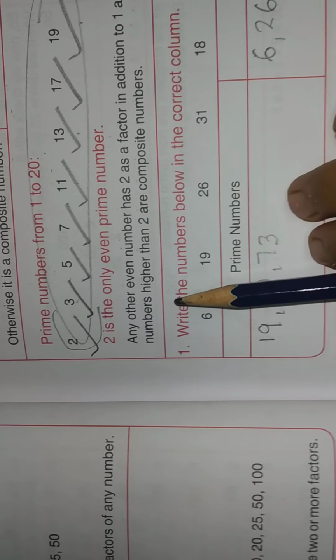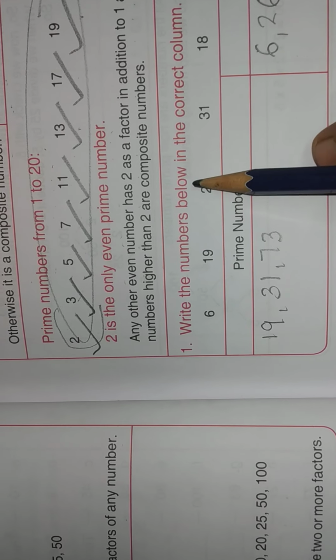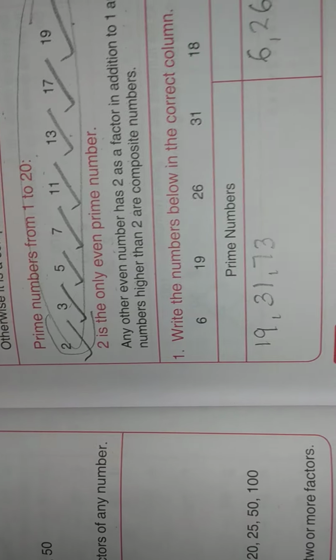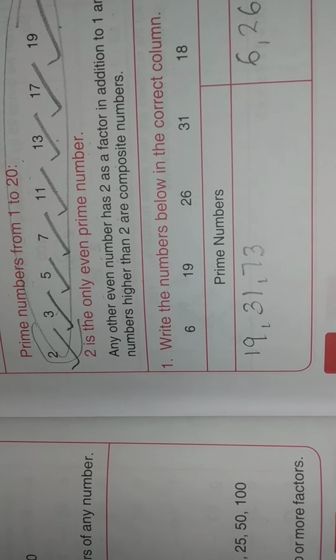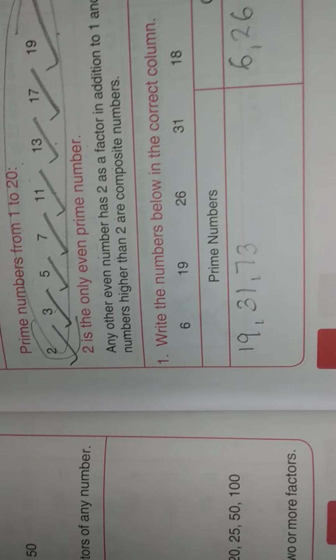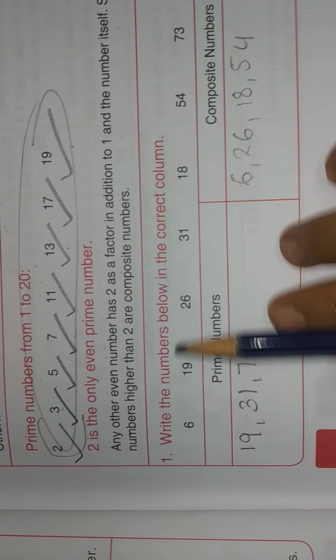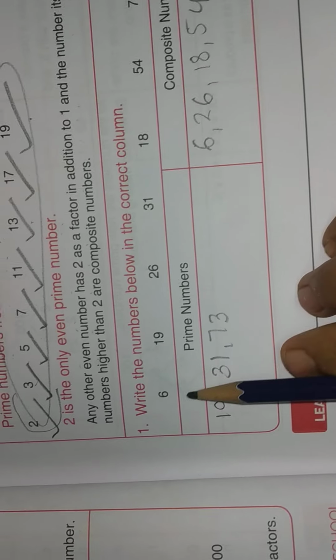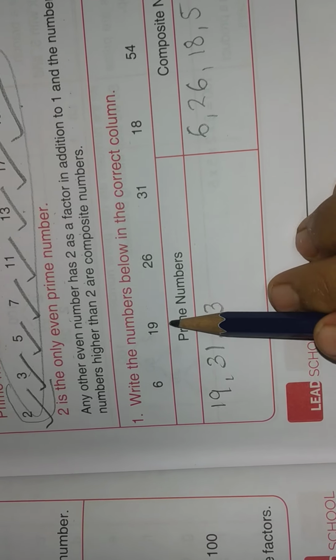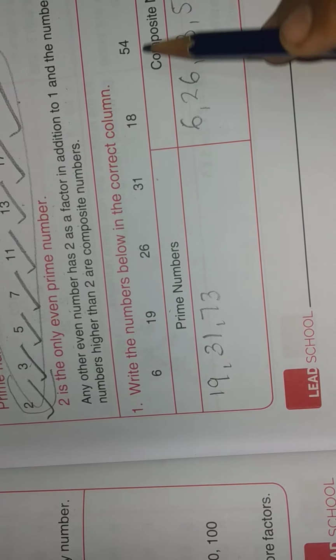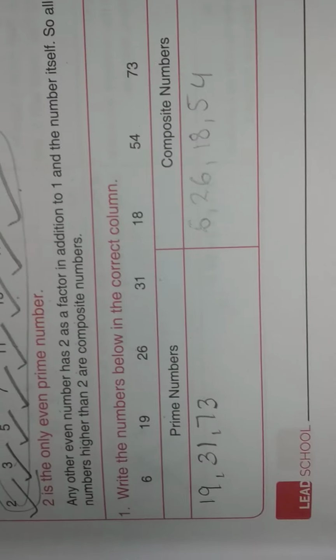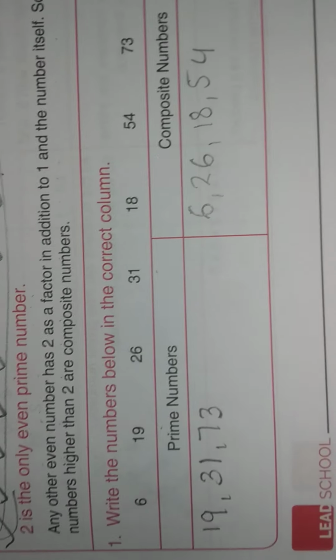Now write the correct number below in the correct column. Here we have to find the prime numbers and the composite numbers, right? In the prime numbers: 19, 31 and 73. These are all prime numbers.